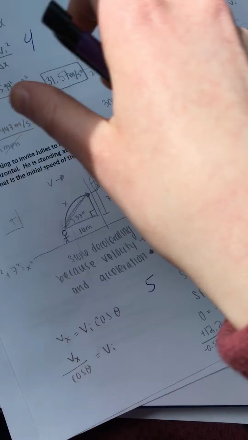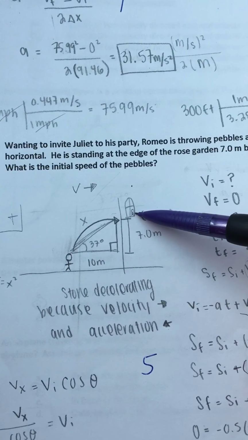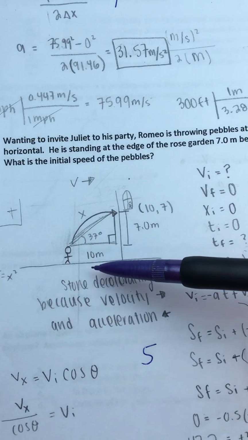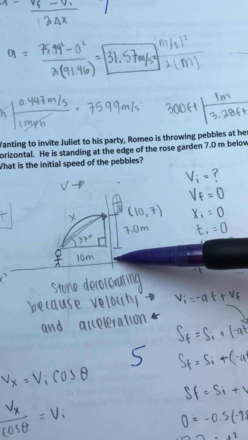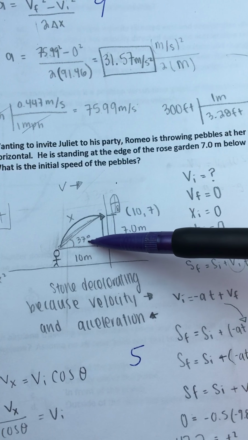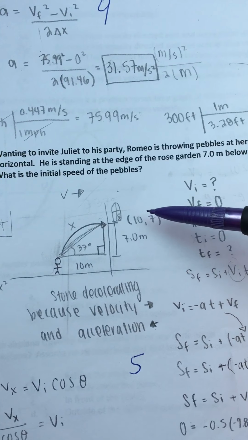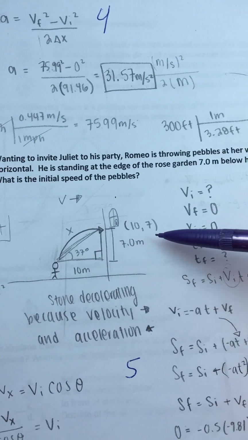On my test, I drew this lovely picture of Romeo and Juliet. As you can see, we are 10 meters from the base and 7 meters high, and our launch angle is 37 degrees. So this angle is the 10-7 right here.